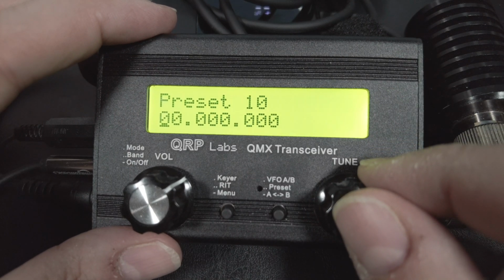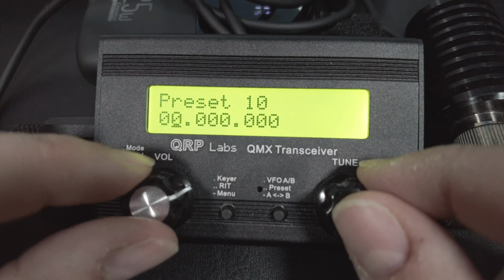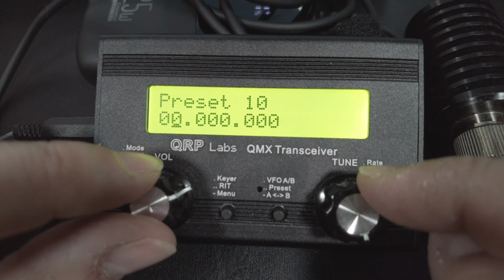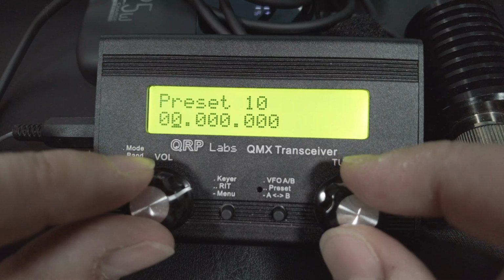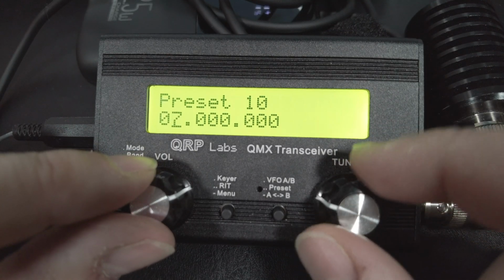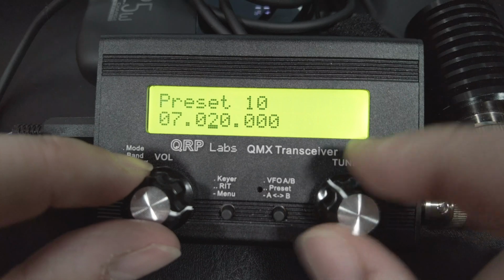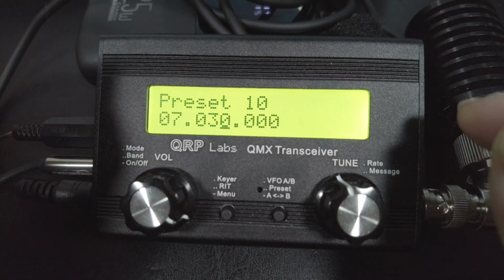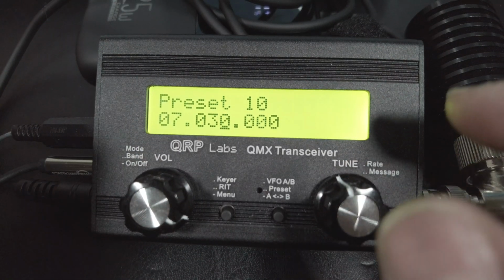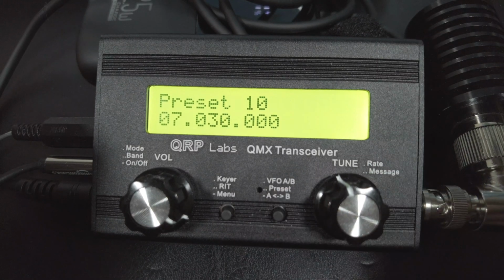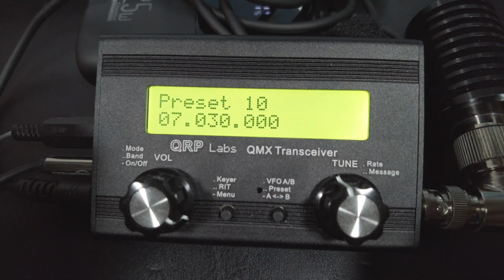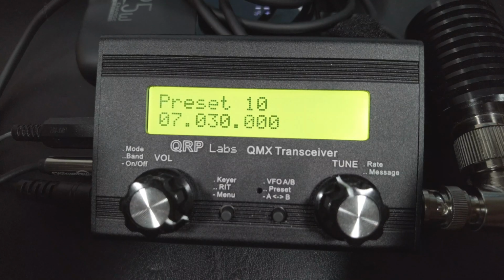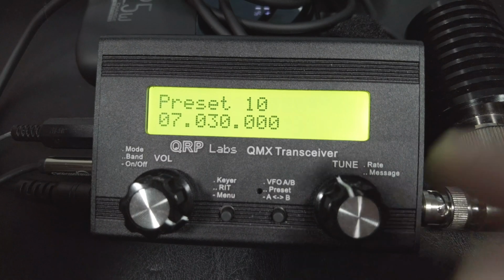Then turn the volume knob to move the cursor to whatever digit you want to edit. And then turn the tune knob to change the value. Once you're set, just hit the right button to exit that memory slot. Then turn the tune knob to get to the next memory slot and rinse and repeat. Now let's get out of the menu.